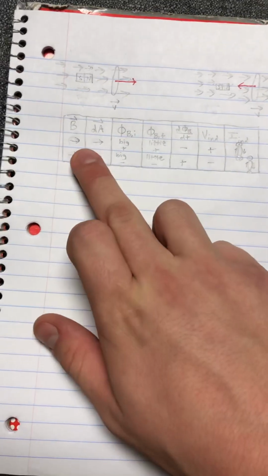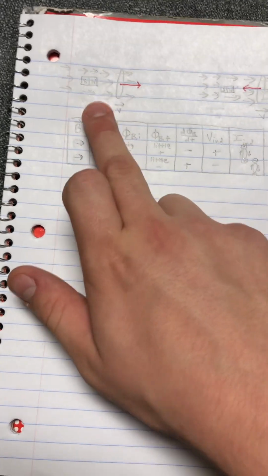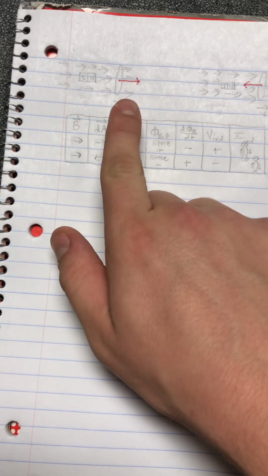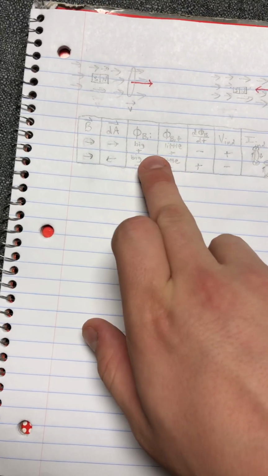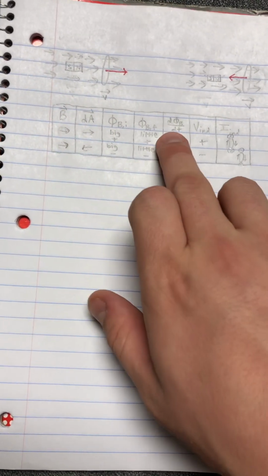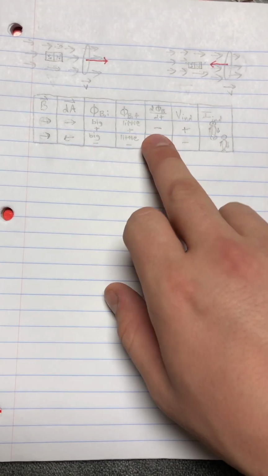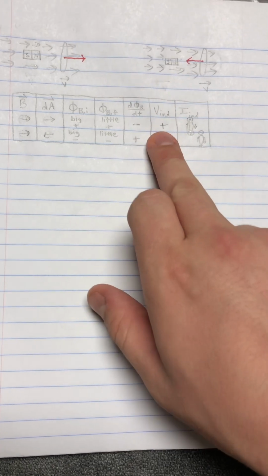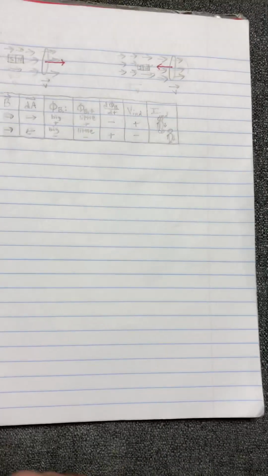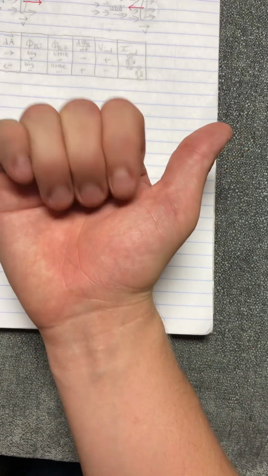So when you do that, you get that the flux here for the first scenario is going to be positive at first, and the velocity says it's moving this way away from the magnet, which means that the final magnetic flux is going to be lower than the initial. So then to find dΦ/dt, you subtract the final minus the initial, get a negative number. V induced is positive, and so then you use the right hand rule, point your thumb in the direction of dA because it's positive, and then the way that your fingers curl is the way that the induced current is moving. So in this scenario, it'd be moving in that direction.